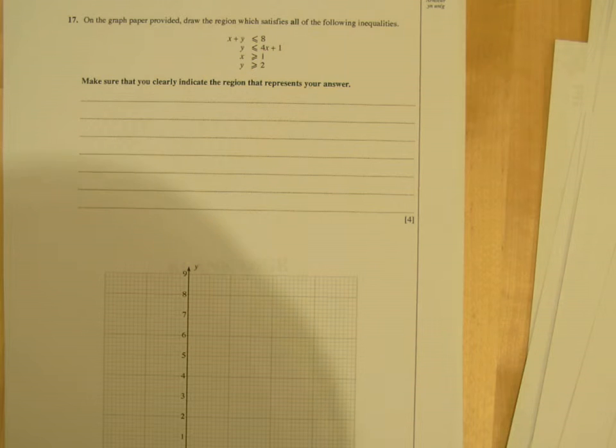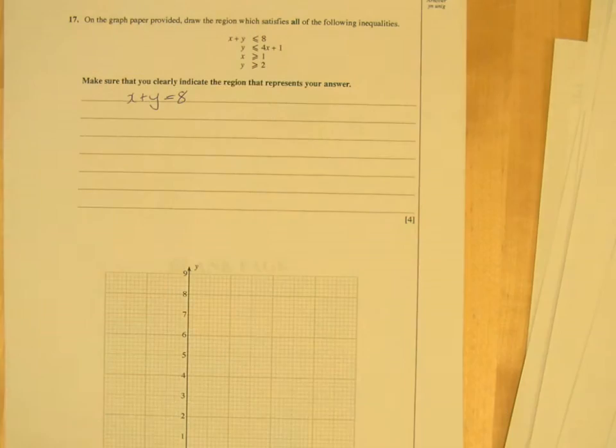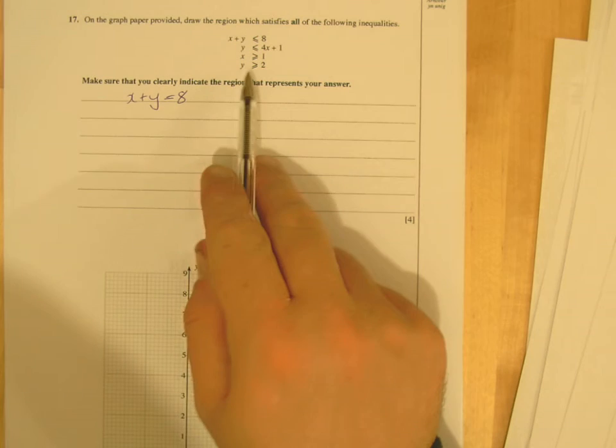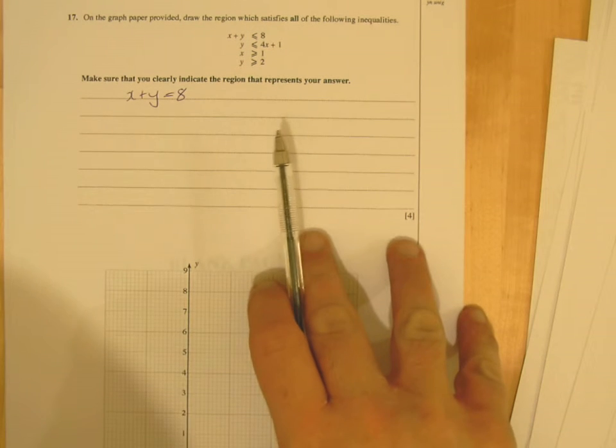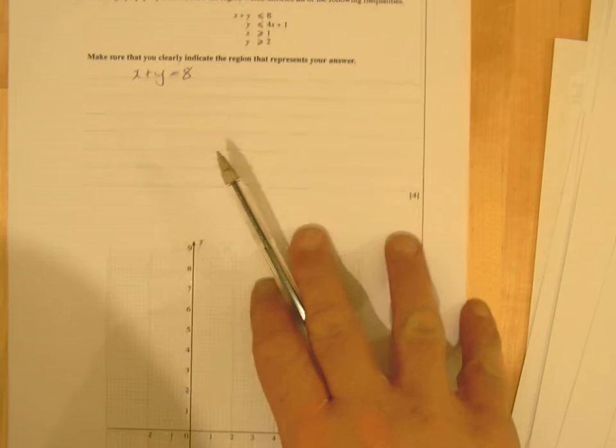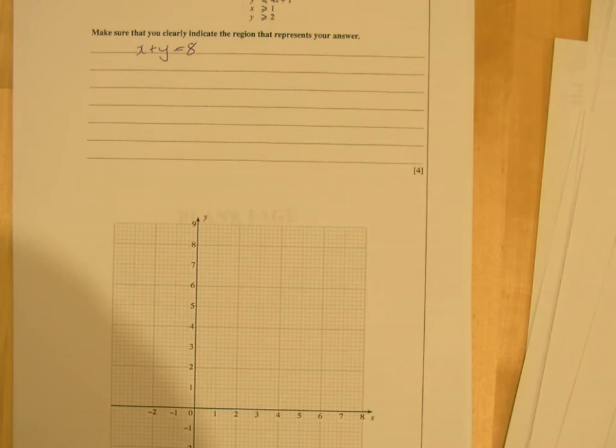Now we can just think about this as x plus y equals 8. We don't have to worry too much about the inequalities. We need to draw a line, and each of these is represented by a line. Now to get a line, all you need is 2 points. 3 is even better if you can get 3, but 2 is good enough. Once you've got 2 points, you can join them up.